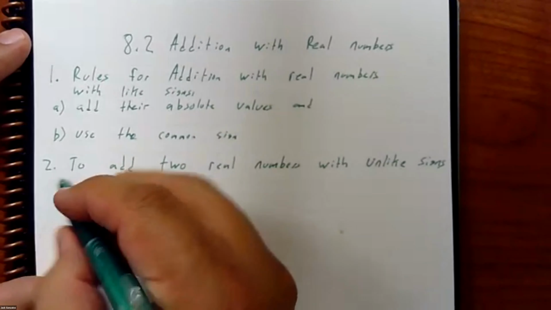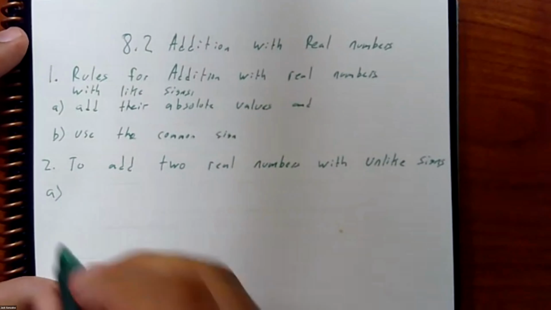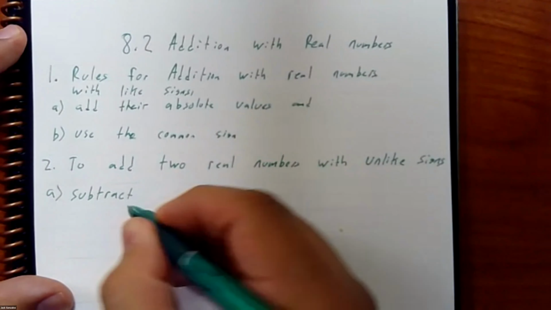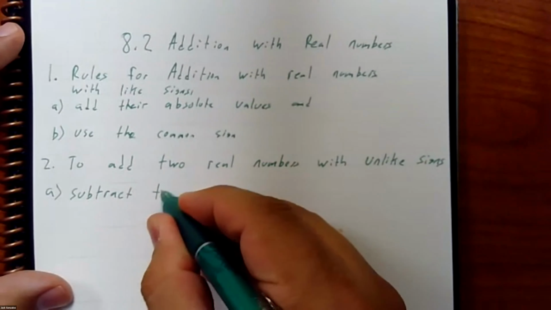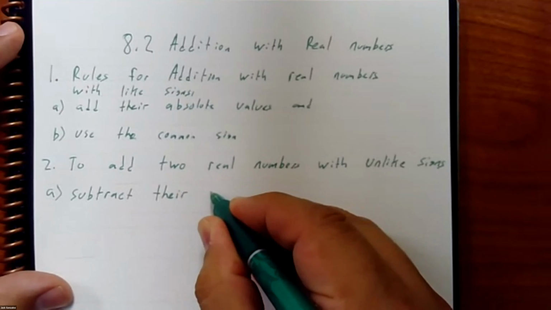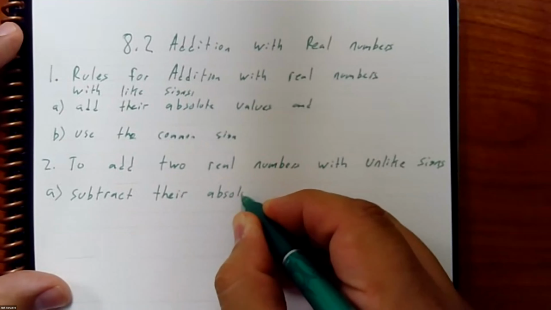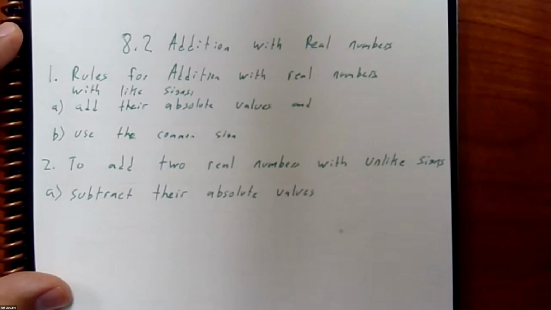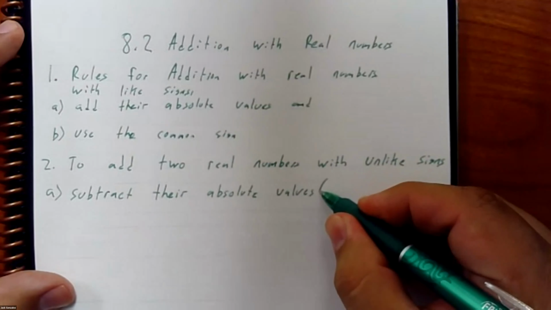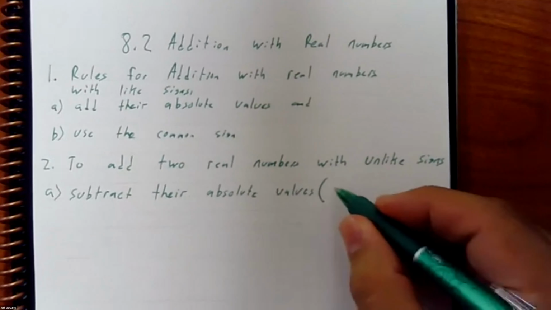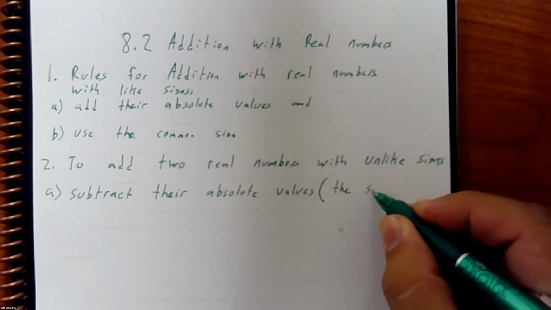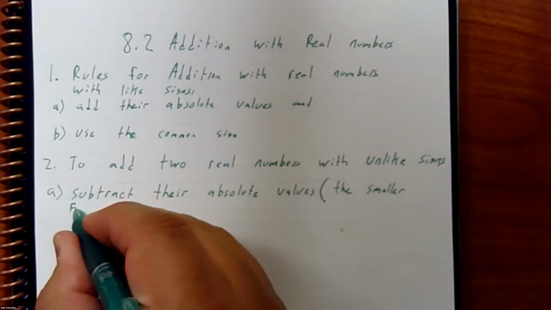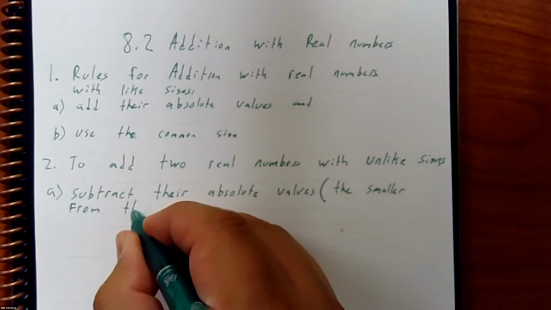Okay, so part A, number 2: subtract their absolute values. So basically what I mean is the smaller from the larger.